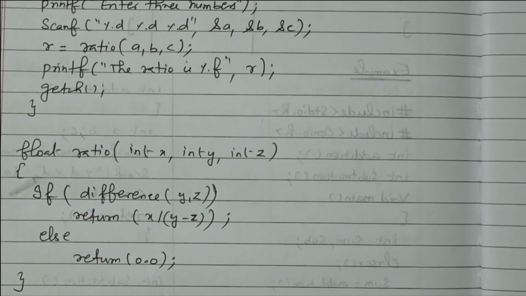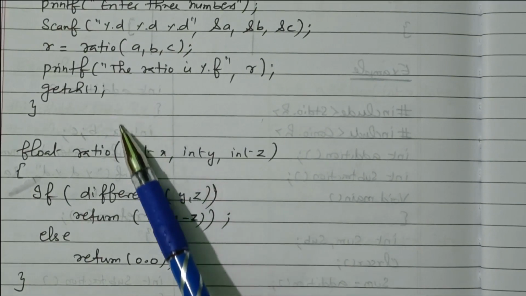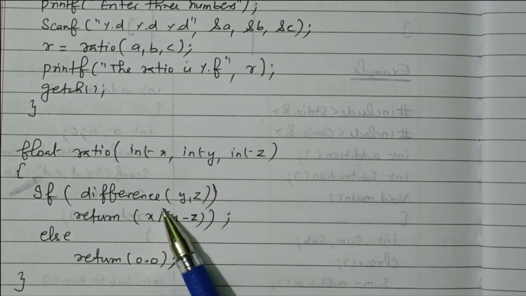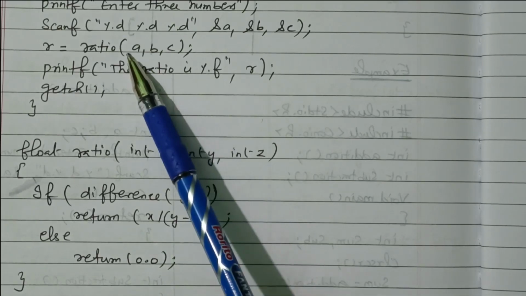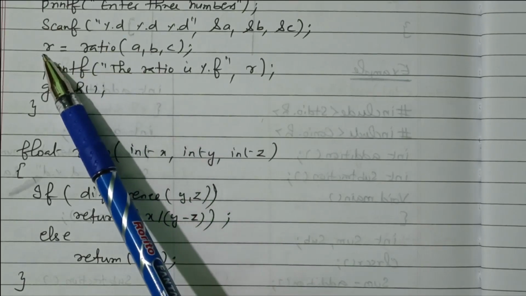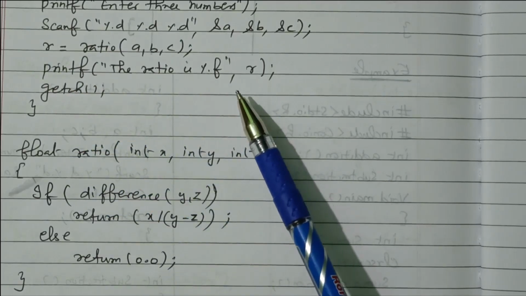We will see the main program. So here only we called the ratio. Then it will come to this ratio. Here it will return either the value of this expression or 0. 0 means not able to perform the operation. Otherwise it will perform this expression. The answer will be written here. That answer will be stored in R, which is printed as a statement. So that we got the output.